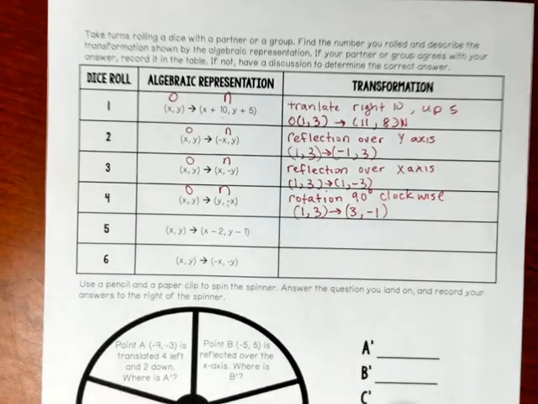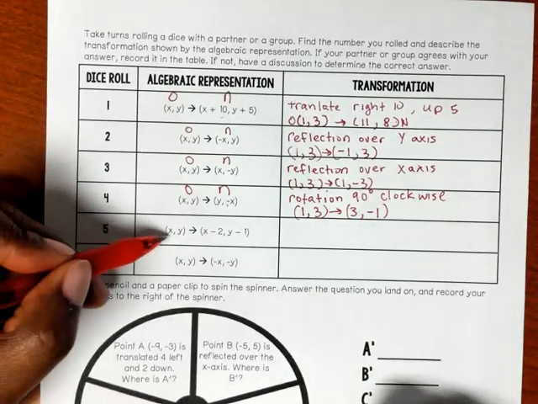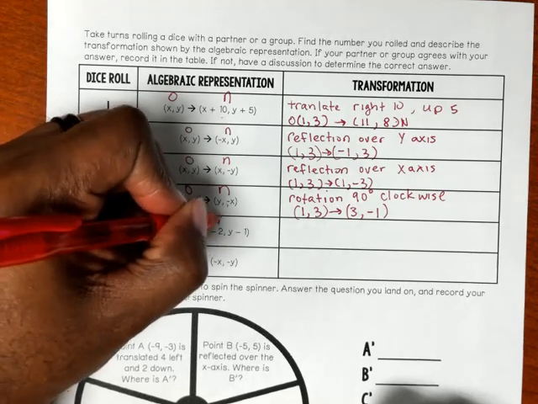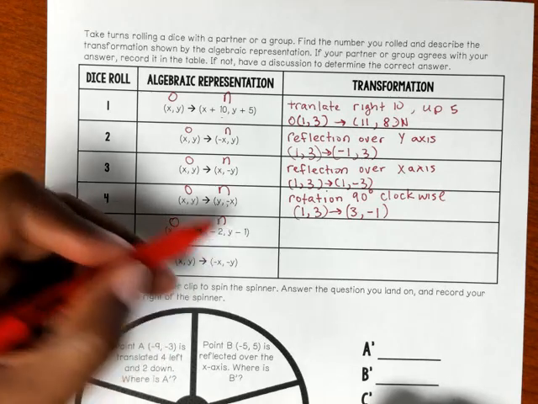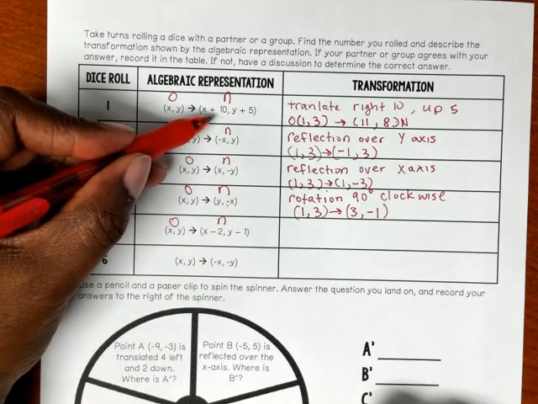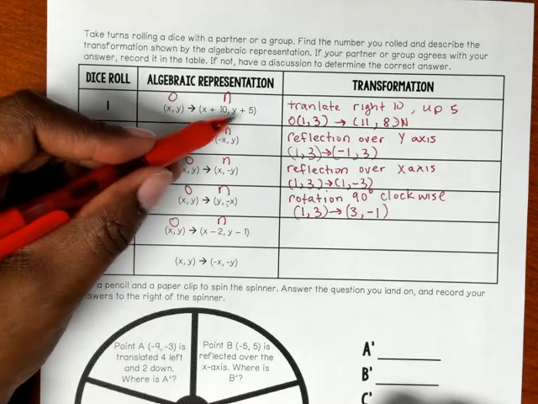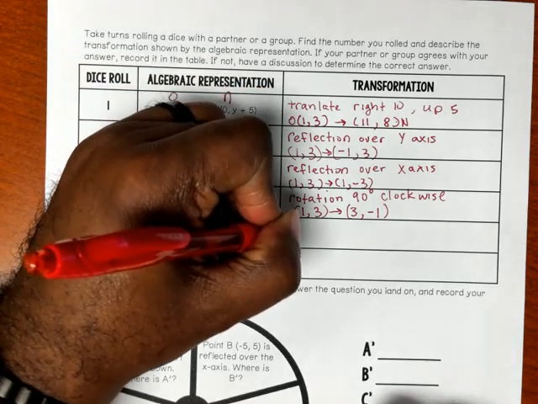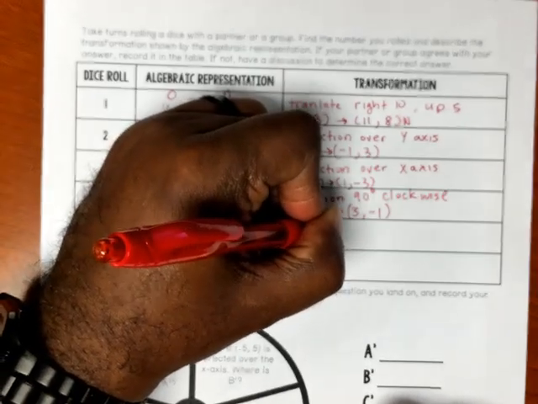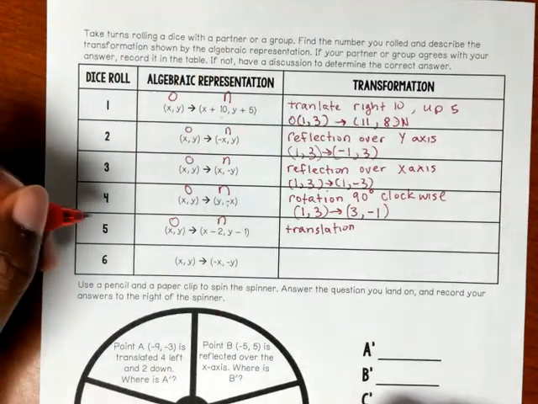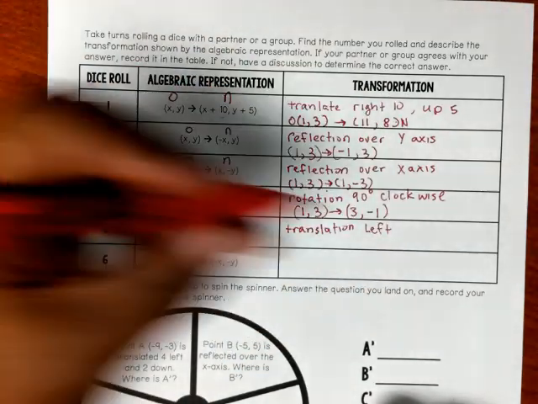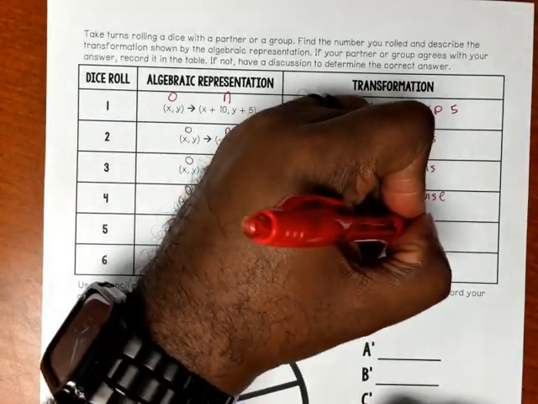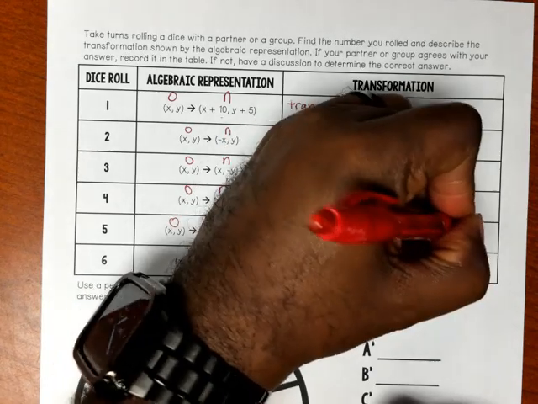Okay? Next one. We have (x, y), which is your original, to your new, and we go from x minus 2 and y minus 1. Well, up top, we already know that plus and plus tells you right and up, which is a translation. So this is also a translation. Okay, we know that left is negative, so we're going to say left 2, and we're going to go negative y, which is down 1.